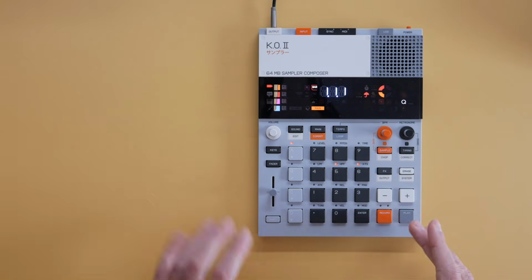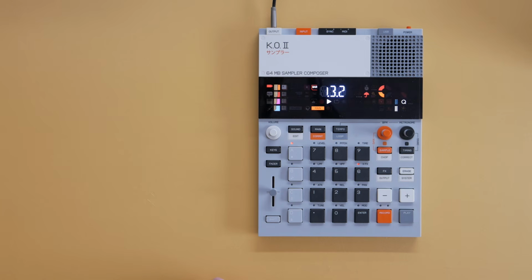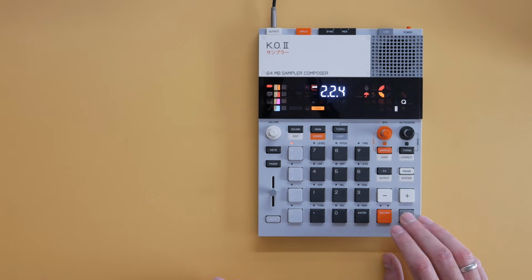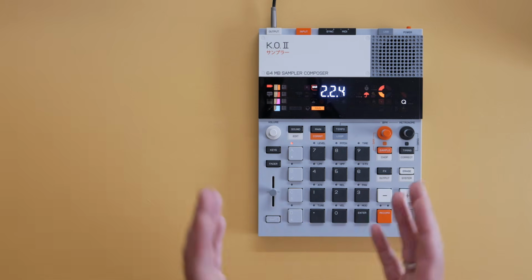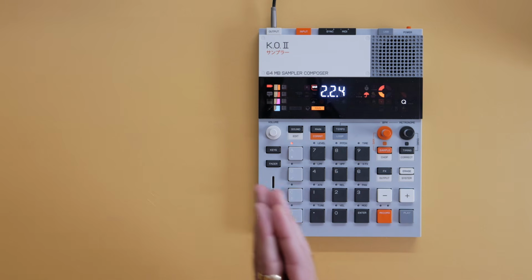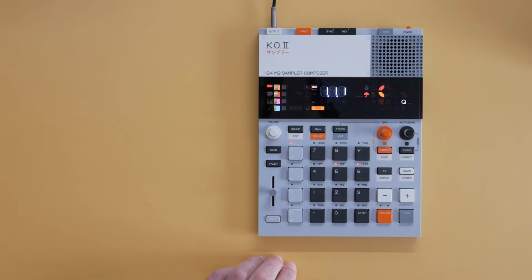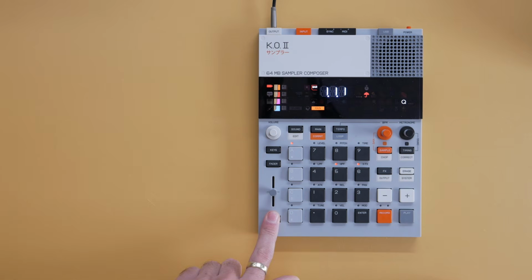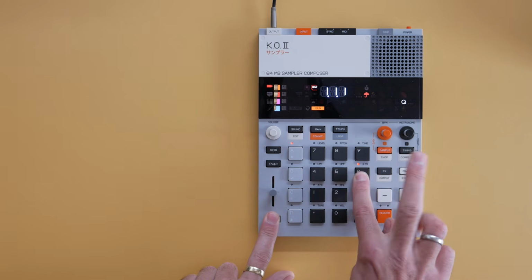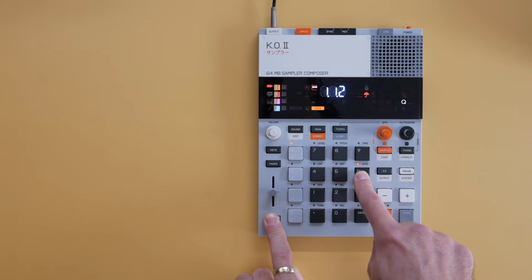Now we have this perfectly quantized and straight sequence here, which to my ears sounds very boring. So let's try to introduce some more feeling into it by nudging notes slightly off the grid again. I'm going to go back to the beginning of my sequence again, and now we are going to nudge the hi-hats. I'm going to press Shift and the hi-hat and press plus in order to shift it to the right.